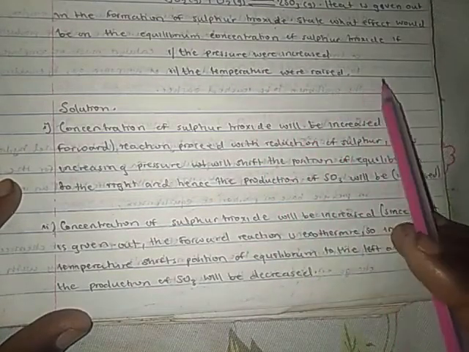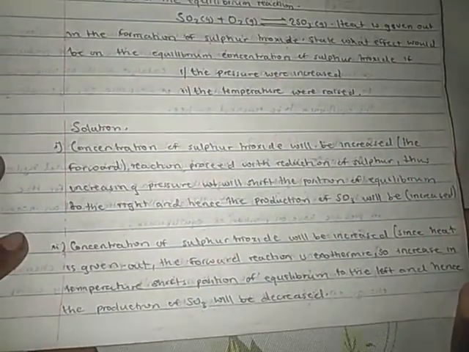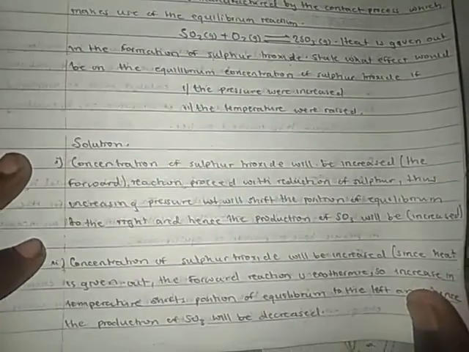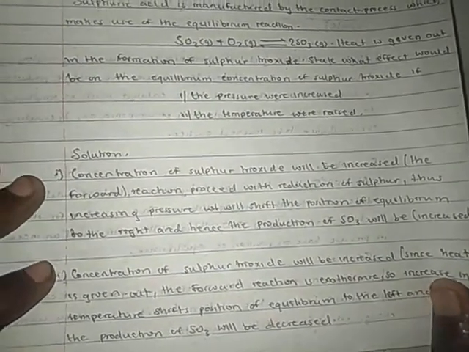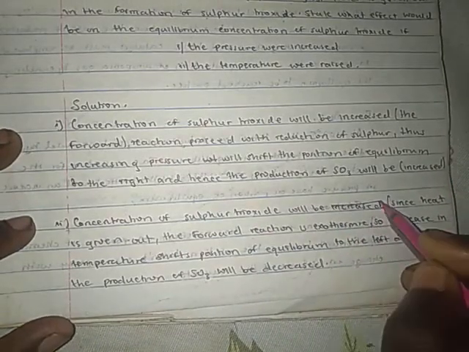Second, if the temperature were raised. Because the reaction is exothermic, it gives out heat energy. Raising temperature will favor the backward reaction. If the backward reaction is favored, the concentration of sulfur trioxide will be reduced.